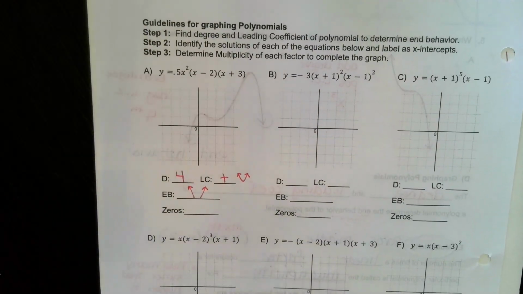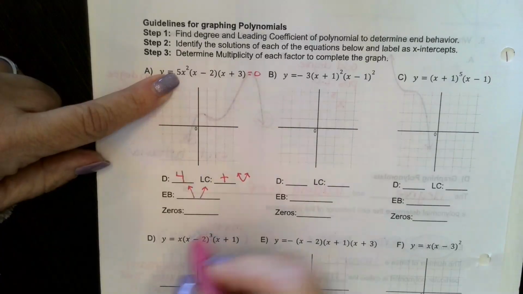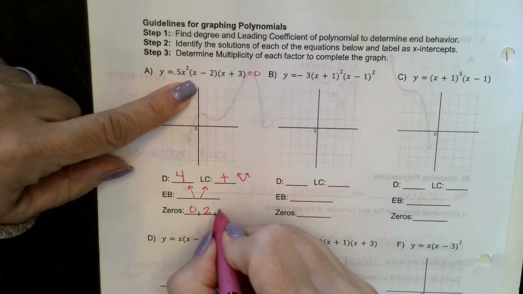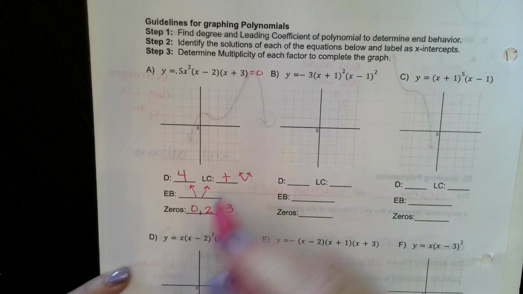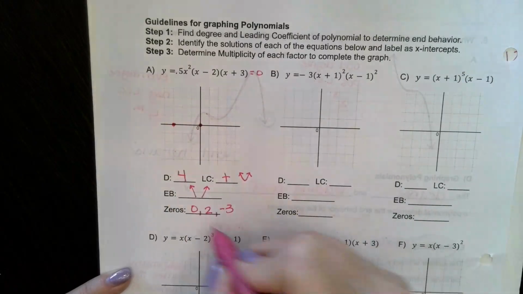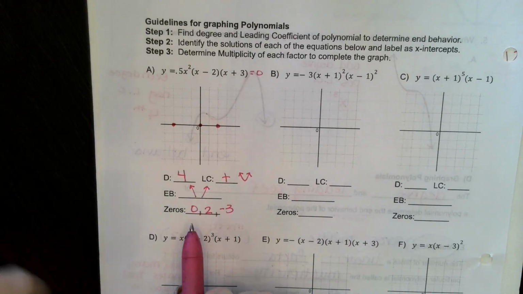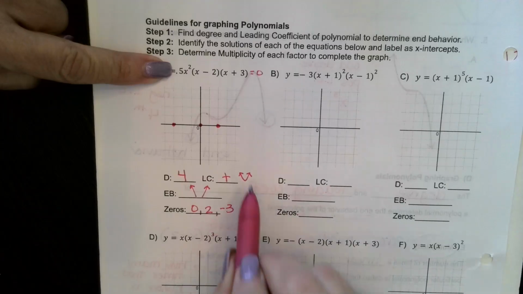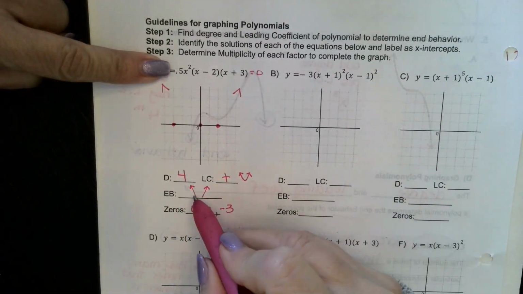That's my end behavior. All right, so where do my zeros happen? Well, if this was equal to 0, we know the zeros happen at 0 for this one, and at 2, and at -3. So this is going to be the first thing that I graph. I'm going to have a point here at -3. I'm going to have a point here at 0, and I'm going to have a point here at 2. All right, so I got my zeros from my factored form. I know my end behavior, so I'm going to start up here, and I'm going to end up here, right? So up, up.